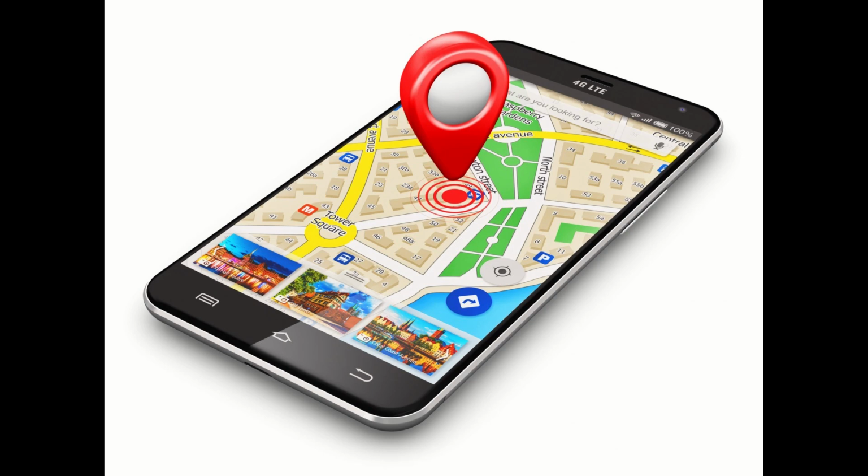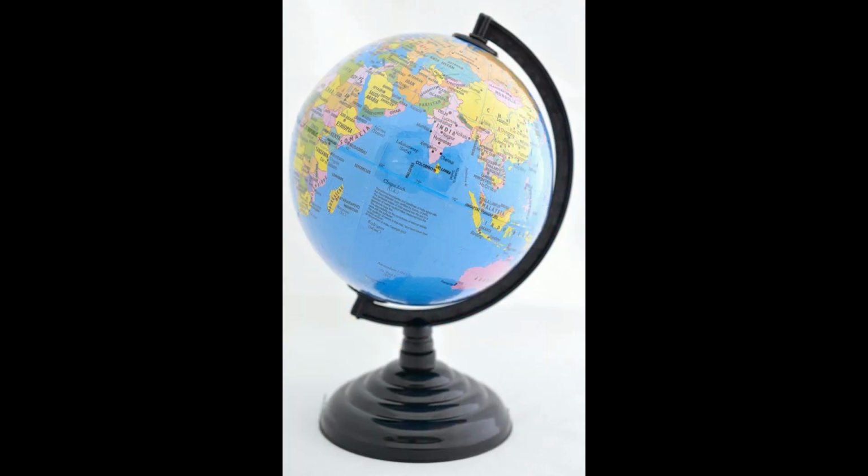Suppose someone asks you, where do you stay? Will you say you stay in the world, or in Asia, or in India, or in Silvassa? You will definitely say that you live behind something, opposite something, and that is how a person knows exactly where you stay. This is not possible on the globe.